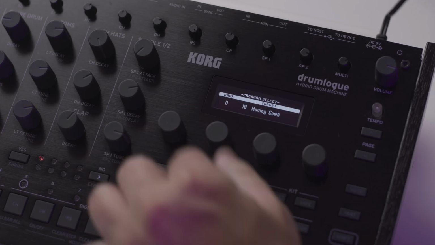Hello there and welcome to another Bobeats synthesizer video, and today we are taking a look at something that is super exciting and I think that a lot of you have been waiting for it. It is the KORG Drumlogue.